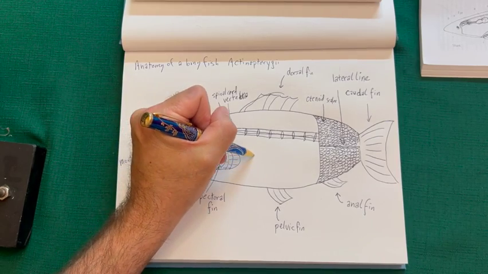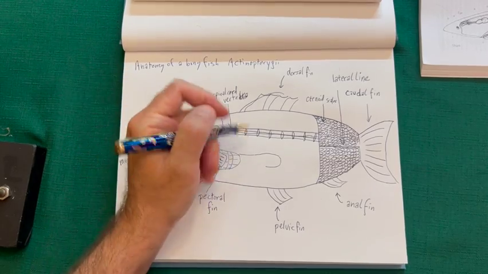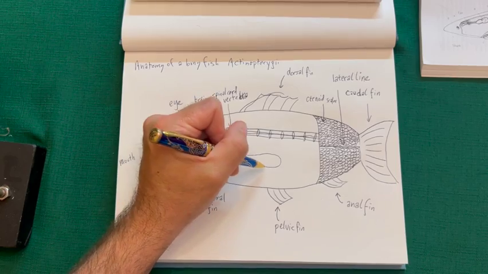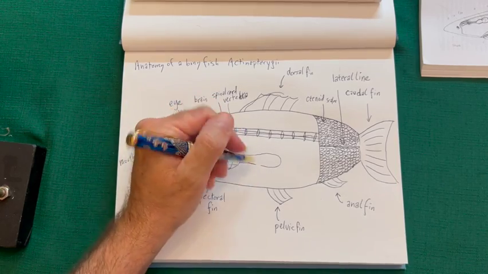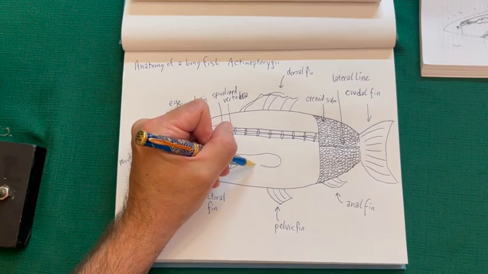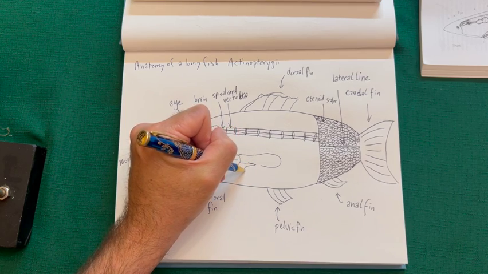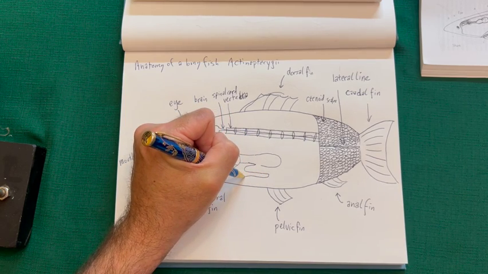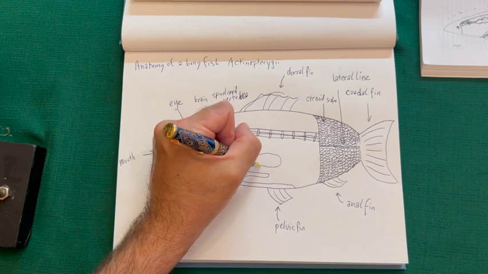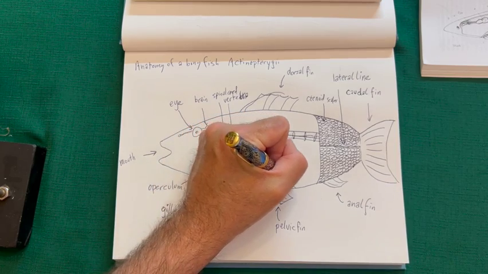Extending behind the gills, also leading from the mouth, we've got the stomach, leading to the intestine. The intestine is easy for me to remember because it looks like a letter Z, and that's going to lead back here to the anus. Letter Z, there we go.